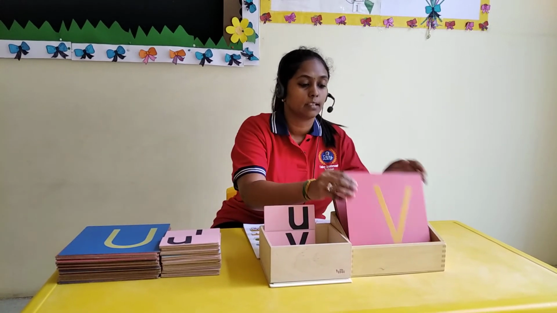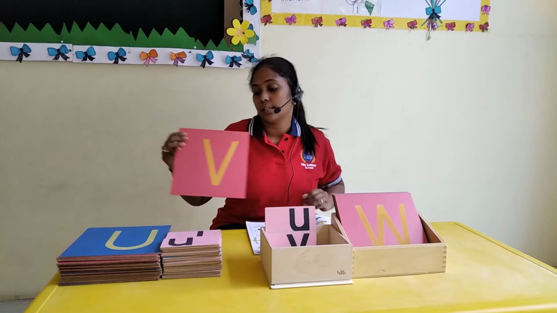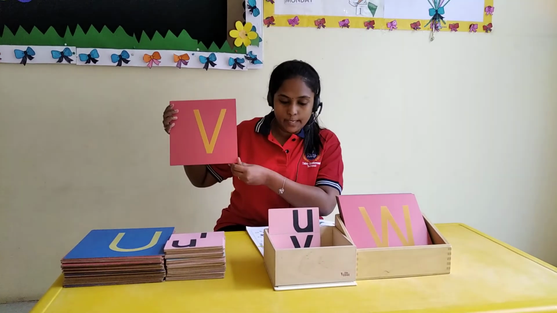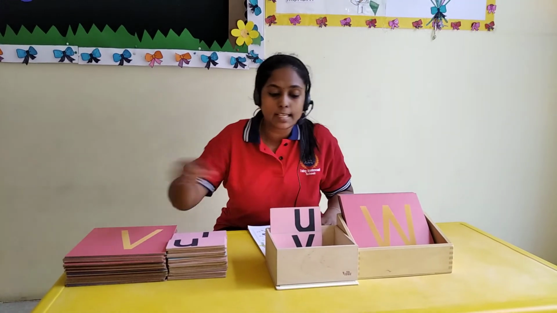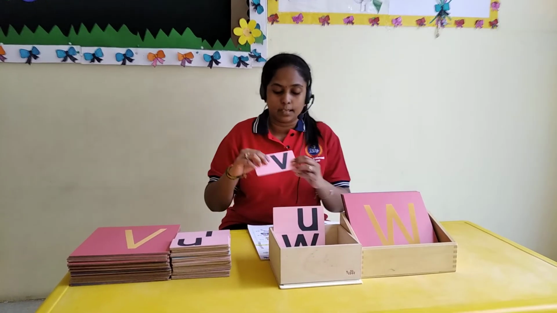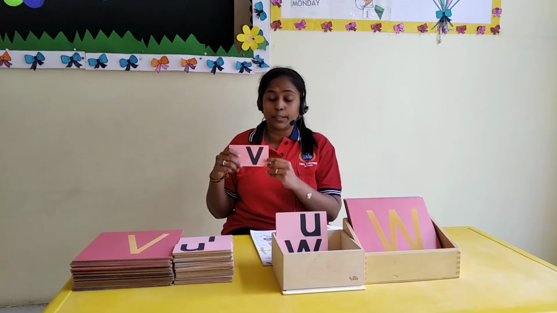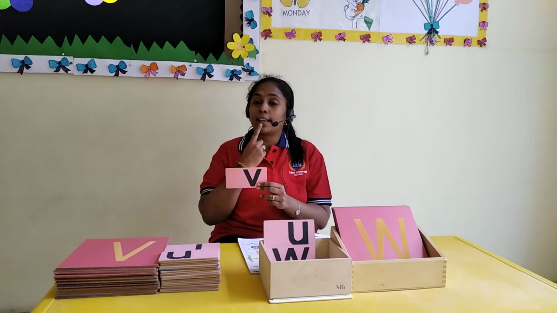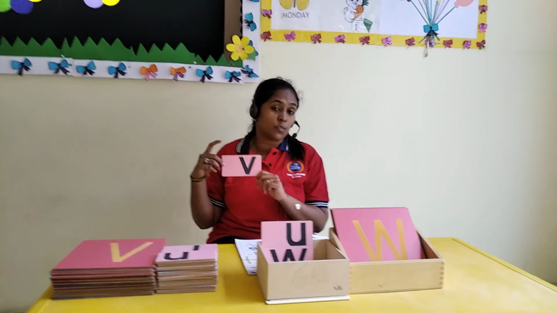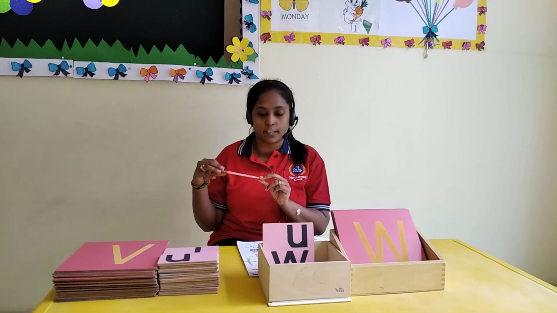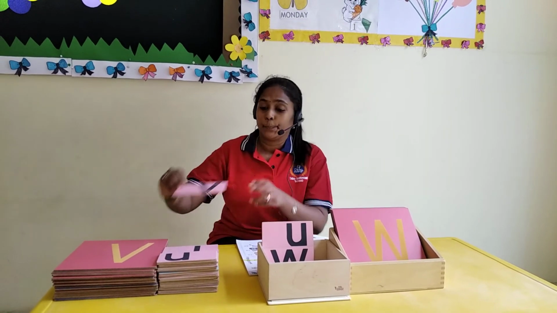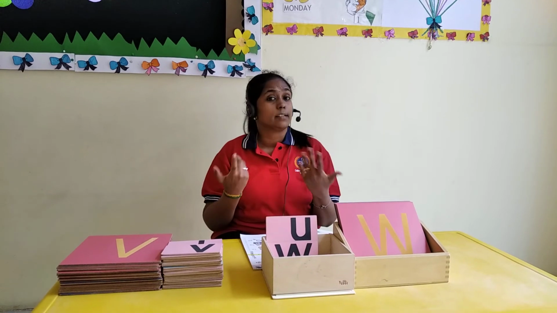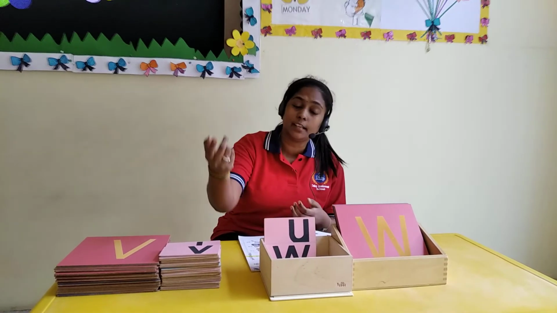Now the next sound is letter V. V is the letter and it makes a V sound. When you say the sound V, you actually bite your lips. Not biting very hard, you just pretend like biting your lips. That's V. V as in van, V as in vessel, V as in victory.